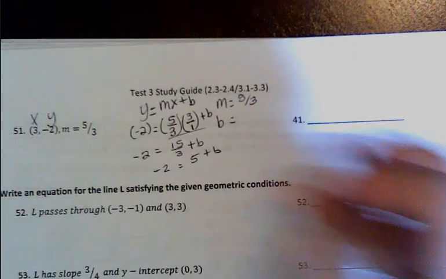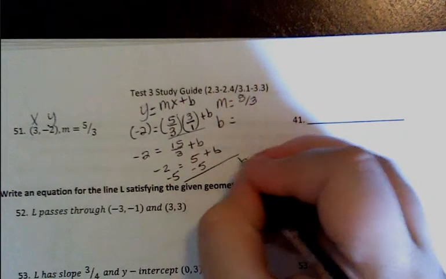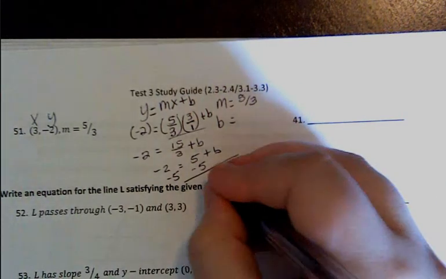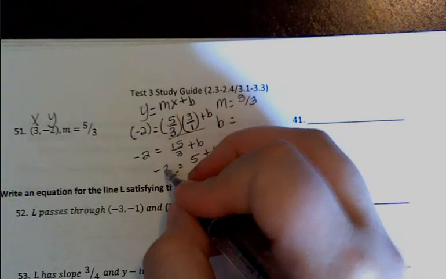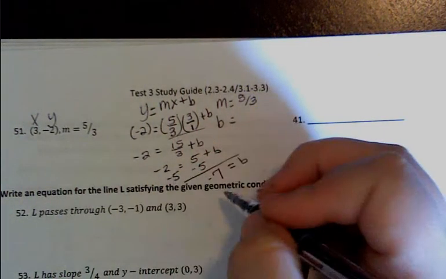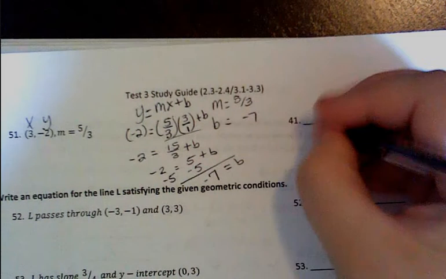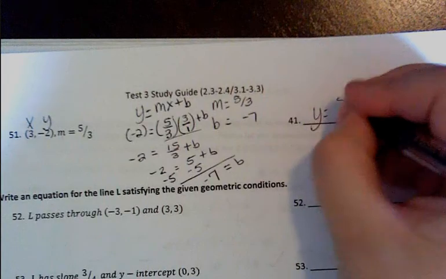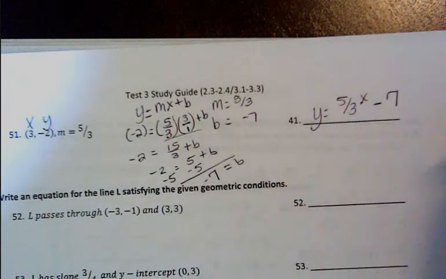To get the b by itself, I would subtract 5 from each side to get b equals -7. -$2 in the bank account, you spend $5 more, so now you owe them 7. So my answer is y equals 5/3x minus 7.